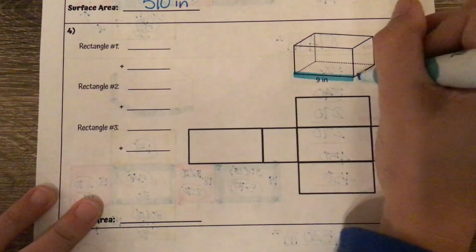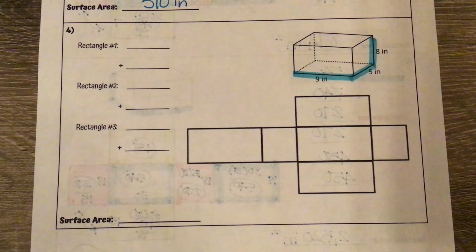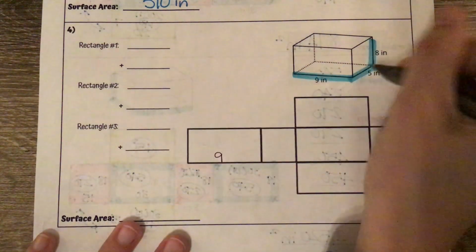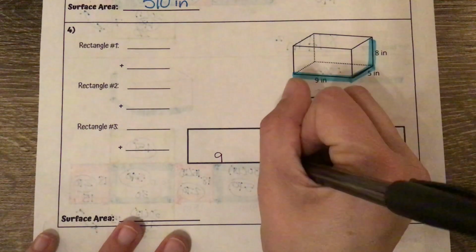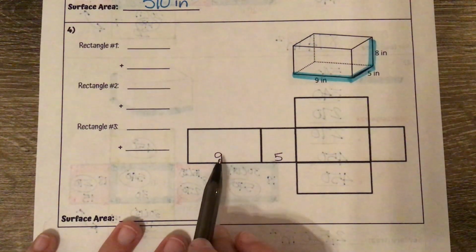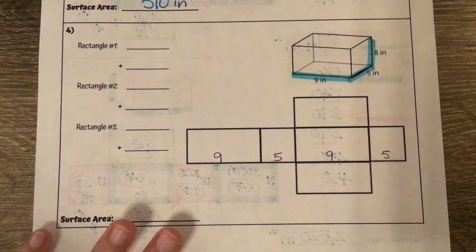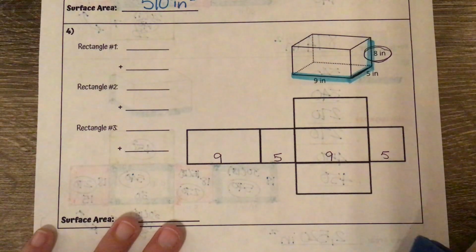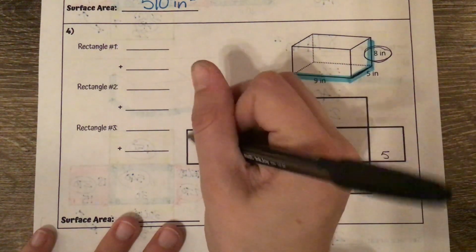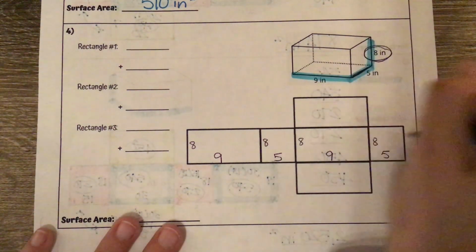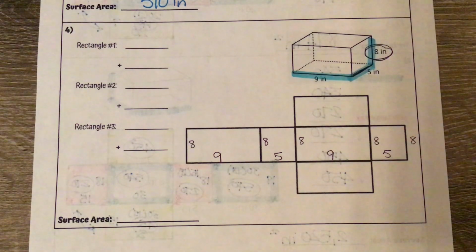So looking at the 3 measures that are given to us, we've got 9, we've got 5, we've got 8. So I'm going to plug that into our shape here. This long length of 9 here, I'm going to match up on the bottom here. The next length or width here of 5, I'm going to match here. And I'm going to remember it alternates. 9, 5, 9, 5. The other measure that's given to us is this height of 8. So that tells me that the height of my prism is 8. And that means every single height here in the middle length is going to be 8 as well.